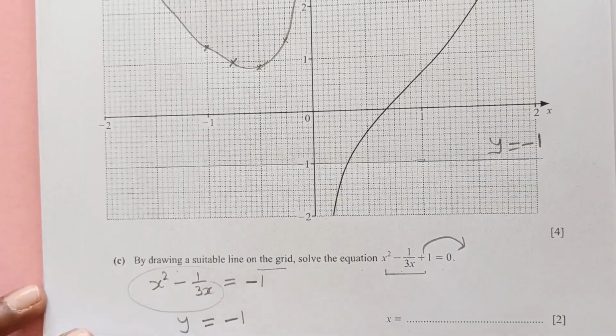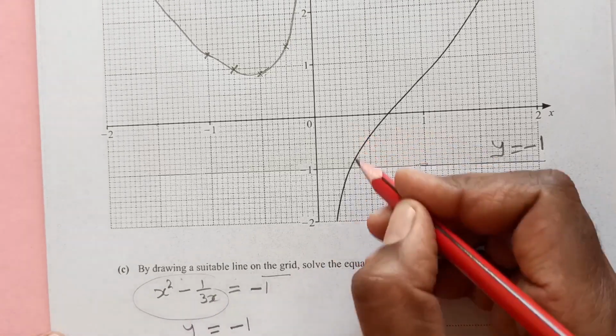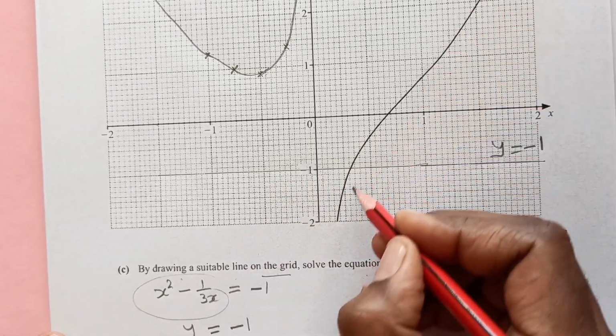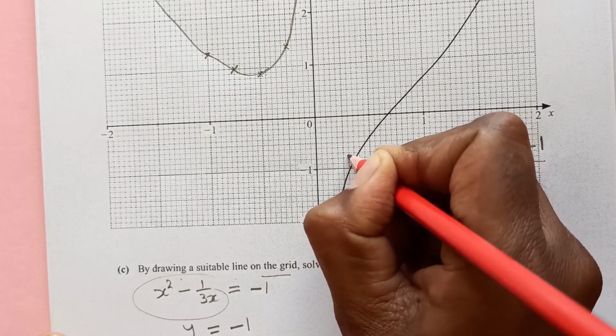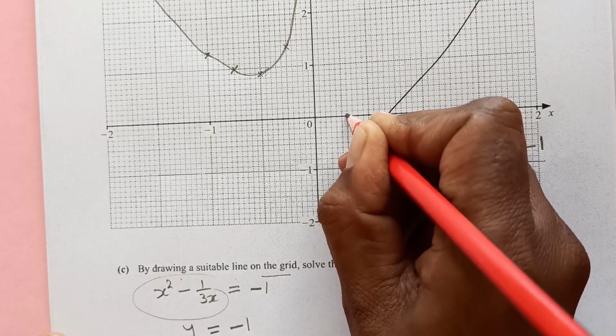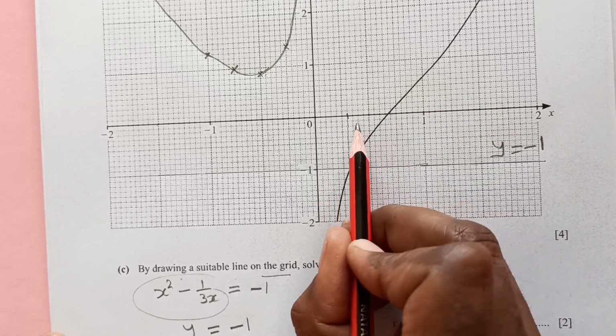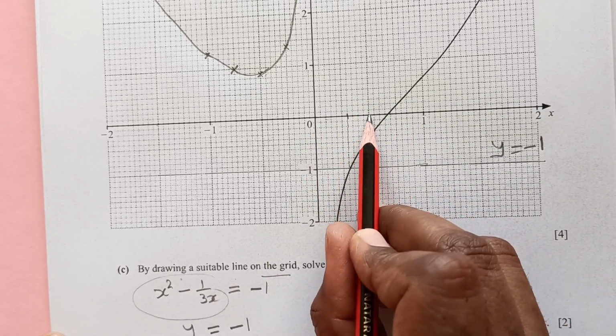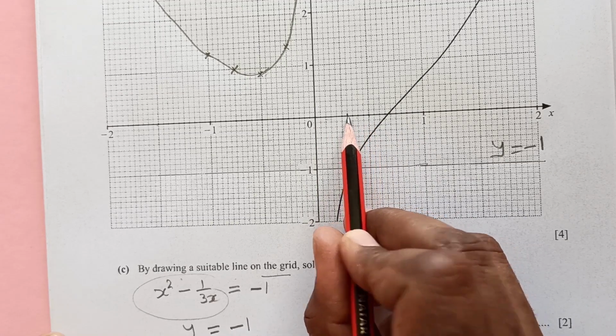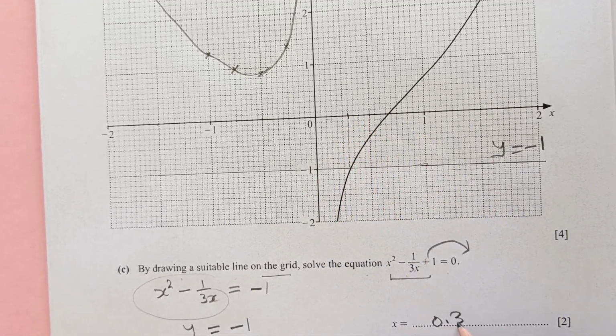So now we are looking for the solution for this. We will see this line and this curve. Only this curve is intersecting. So going back here for the value of x, 0.1 is here. So this means this is 0.5, 4, and this is 0.3. So 0.3 is the answer.